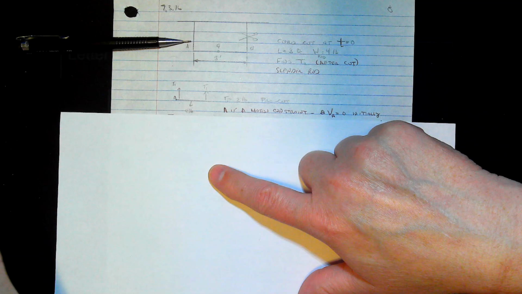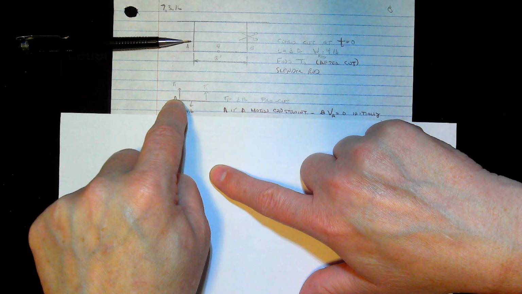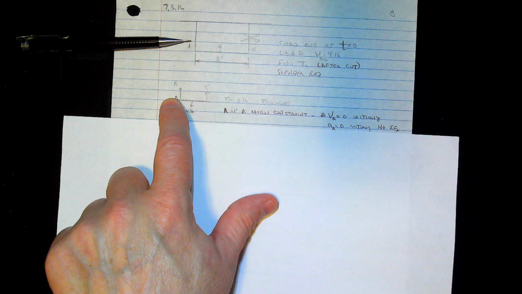At time t equals 0, somebody cuts one of the ropes. What we want to figure out is the tension in this one. It says T2, which must be T2 because the tension here, once you cut it, is 0. So that's boring. This is 3 feet, and this weighs 4 pounds. What's the tension in this cord after it's cut?